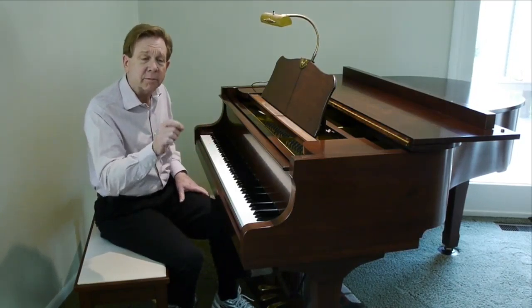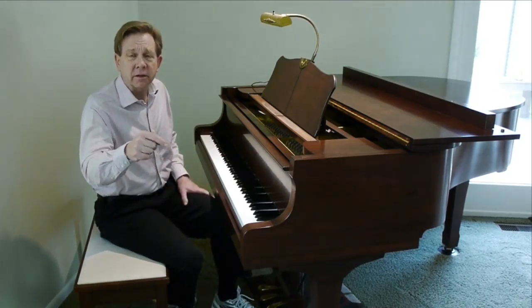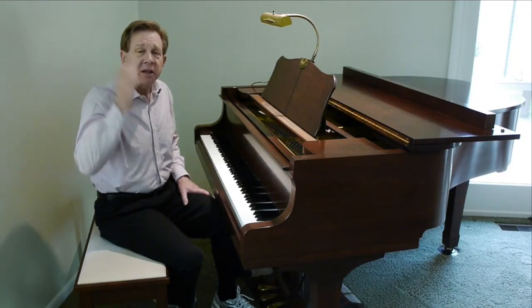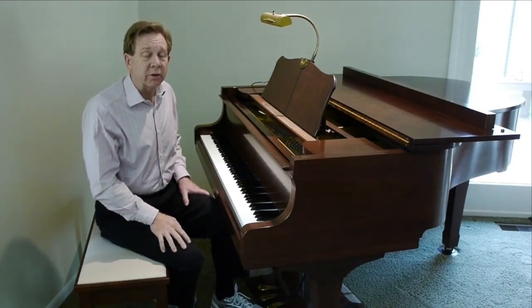Syncopation. Ba-da-ba-dum, ba-da-da-dum. The third pattern actually has to do with holding over a longer note, an eighth note on the end of one.